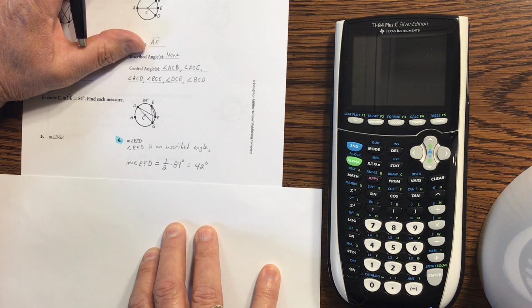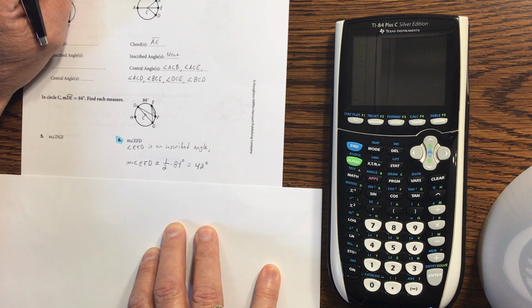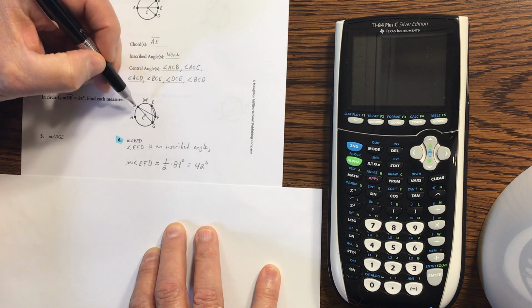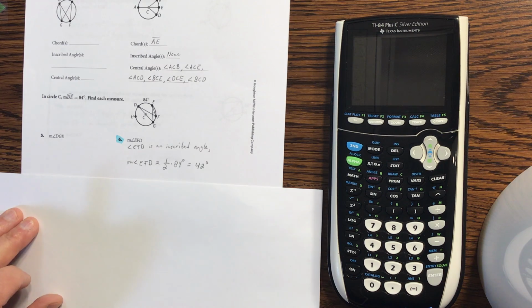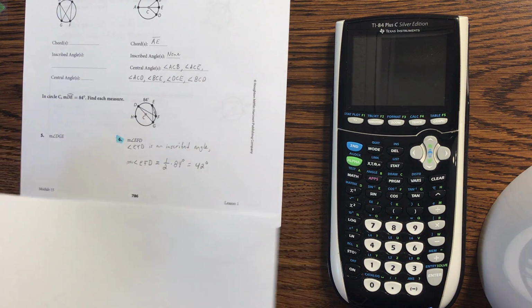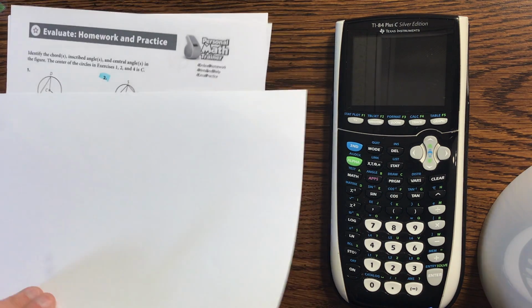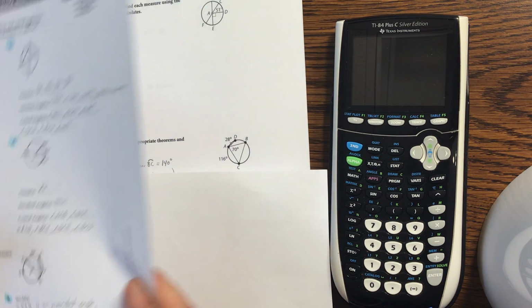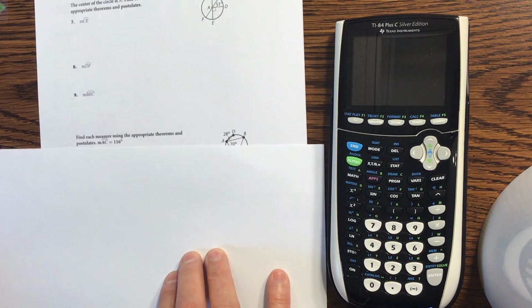This one is very simple, right to the point, because if you stop and look at it, you can figure that out. It's not that difficult. All right, now let's go to page 787, and let's go to the bottom part.